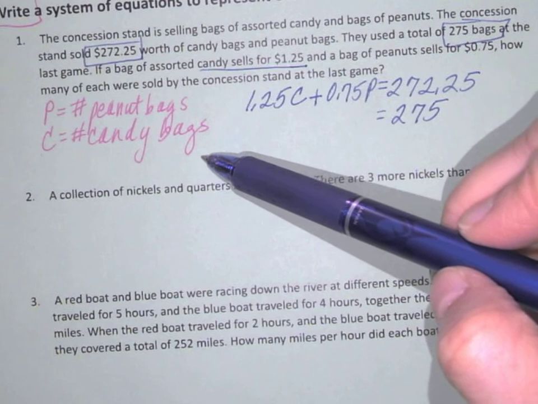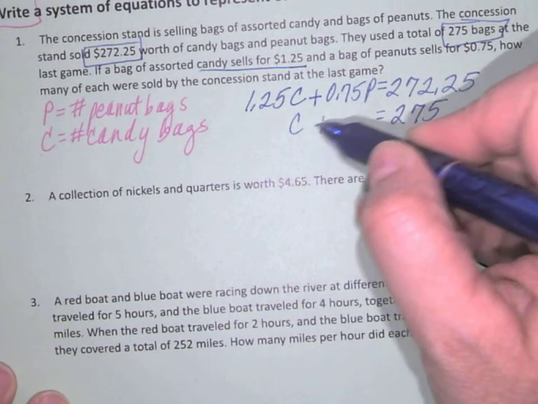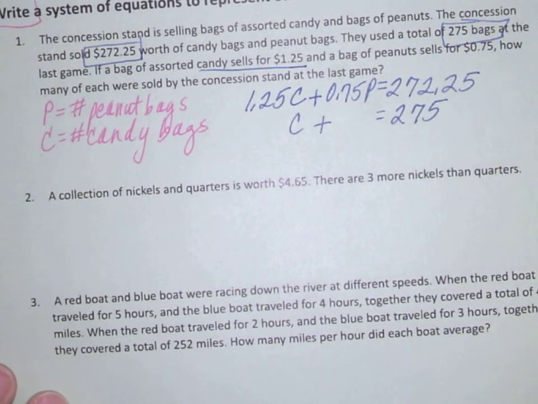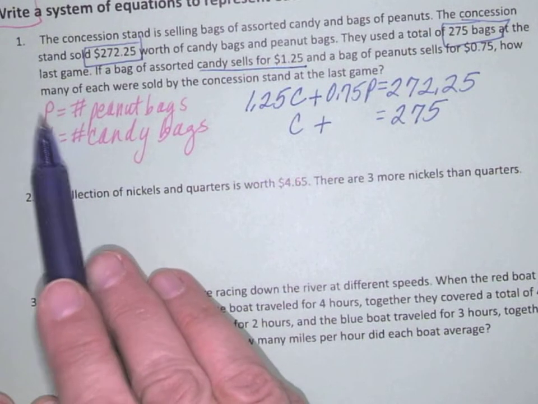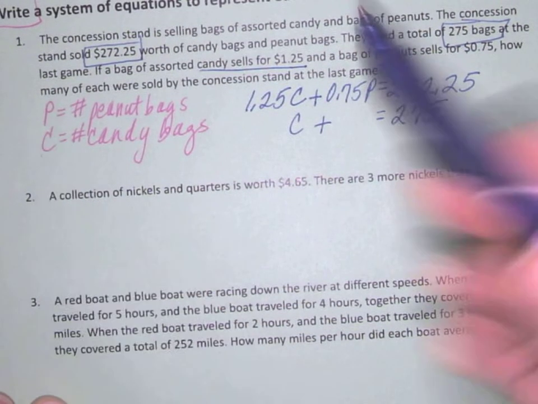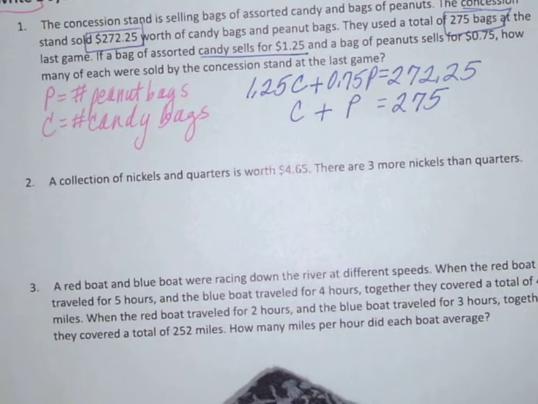But what letter did I use to represent it? C. So I'm going to say C plus, how many bags of peanuts? P. Remember how we did that with the large plus the small bricks equal the total bricks? The candy bags plus the peanut bags equals the 275.